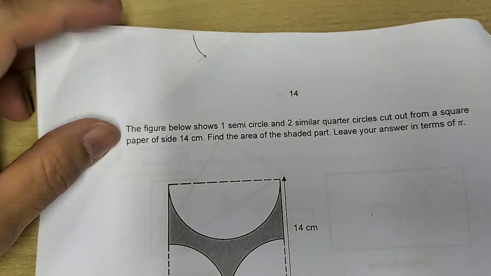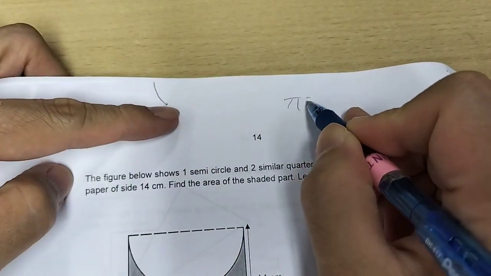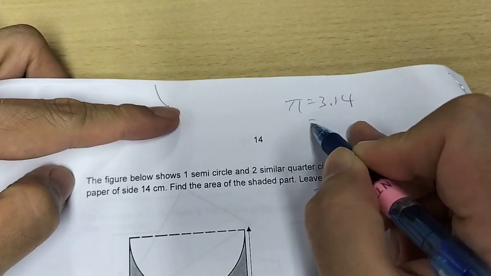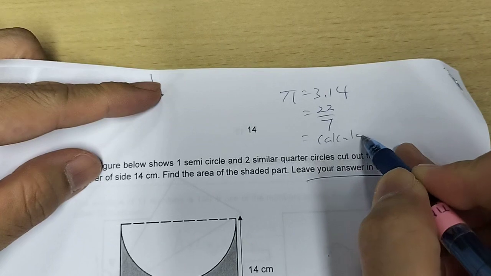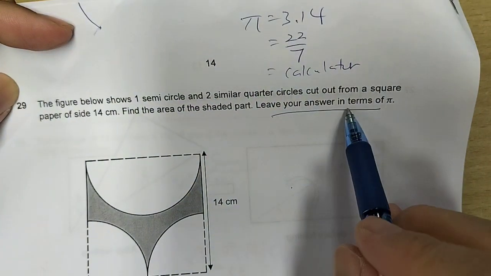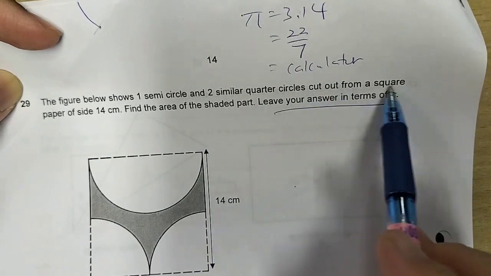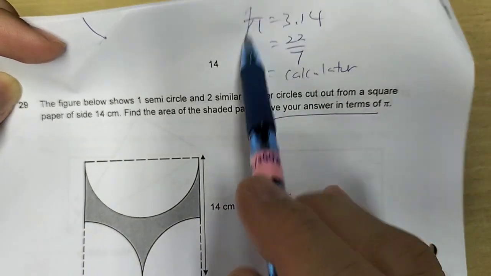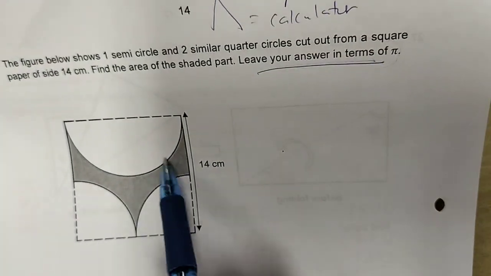Just remember there are usually a few kinds of pi, so you need to be careful about this. Pi equals 3.14. Pi is 22/7. Pi can be your calculator pi, and pi can also be in terms of pi. So be careful to give what the question asks for. They're not asking for any of these, they're asking for this. How do we find the area of this?